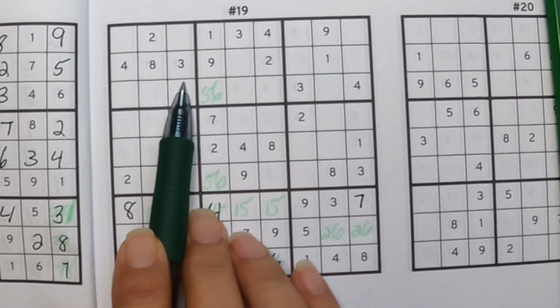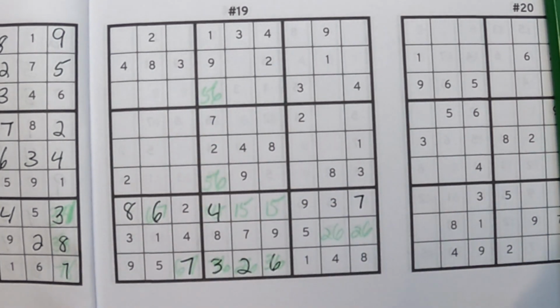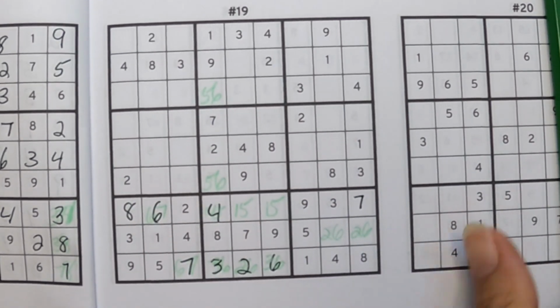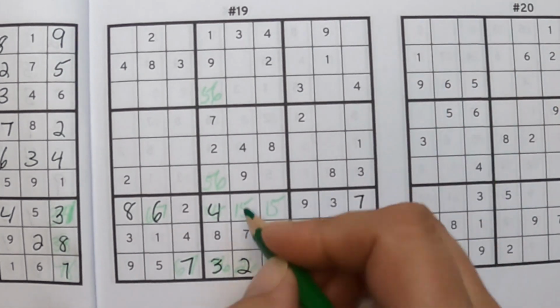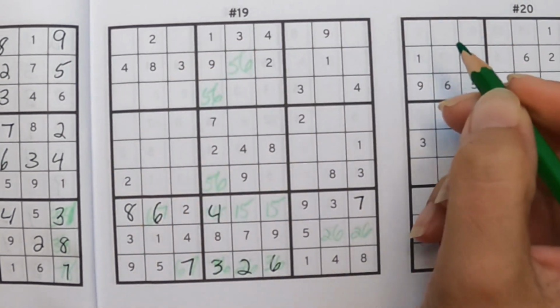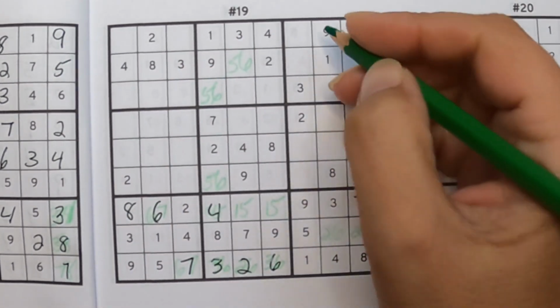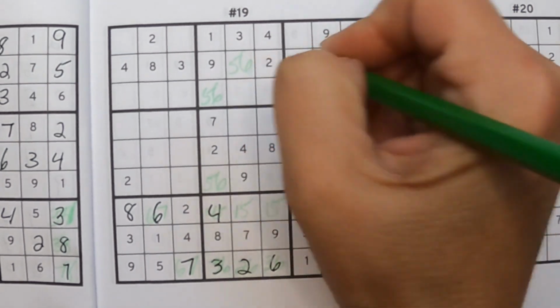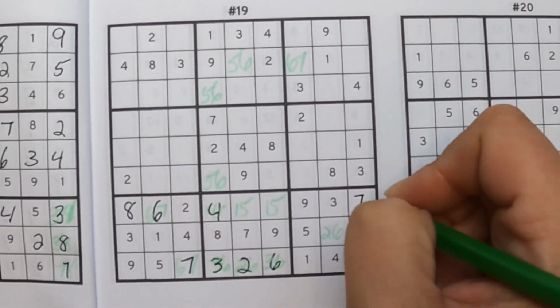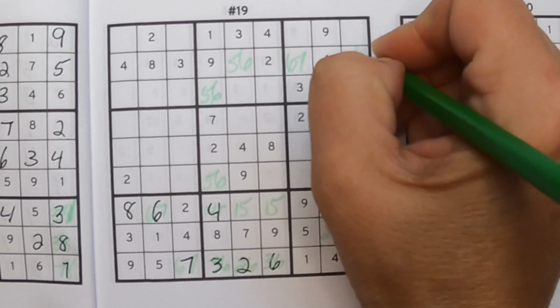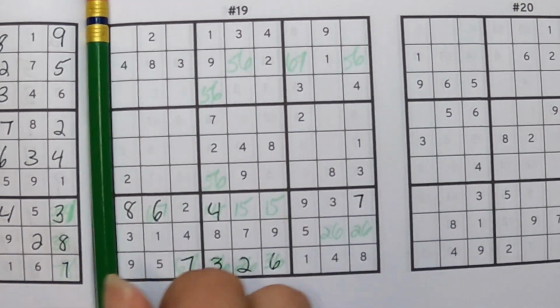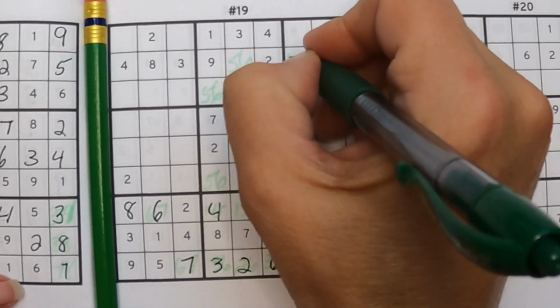We look at this row, we're missing 5, 6, and 7. We've got a 7 here, so 5, 6. Now, a 5 here, so 6, 7. 7 here, so 5, 6. That means the only place our 7 can be is here.